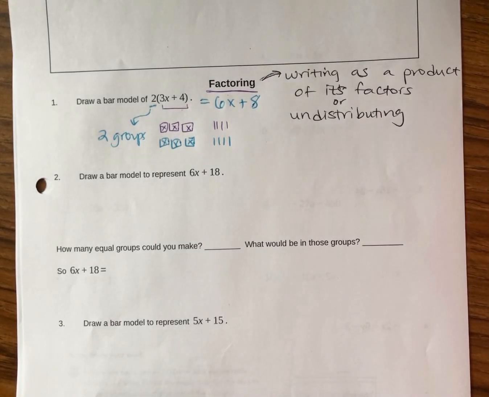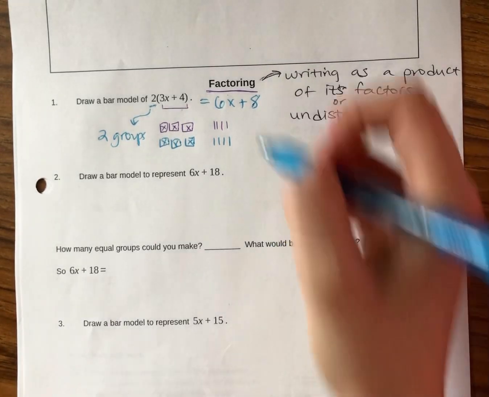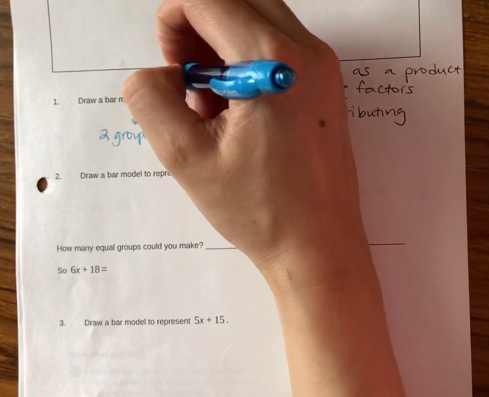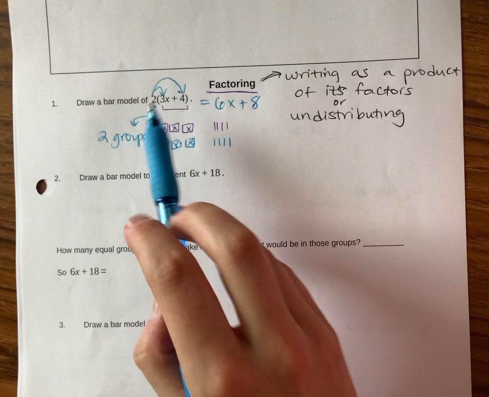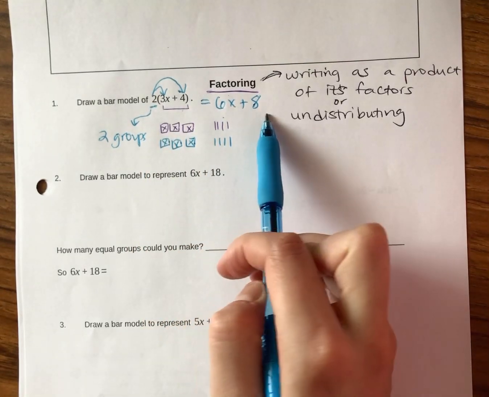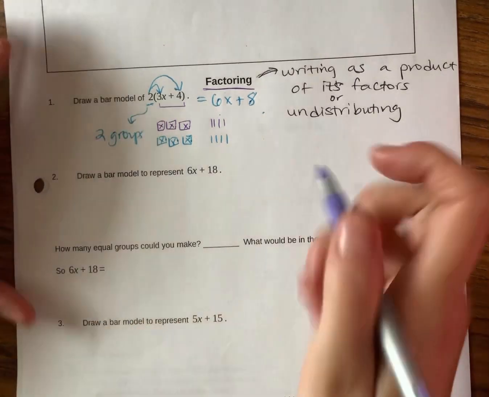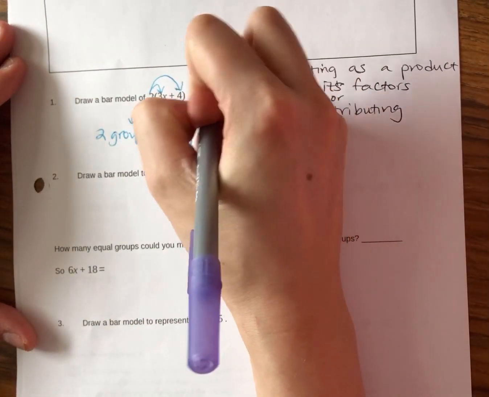I could also have done this problem by distributing, where I take the 2 and I multiply it by the 3x, and I take the 2 and I multiply it by the 4, and I get 6x plus 8. So those are the processes we've learned about multiplying. Today we're going to work on a new operation, or a new process called factoring.